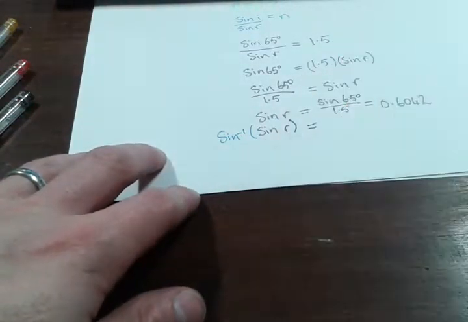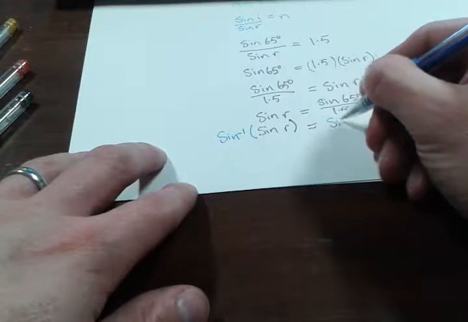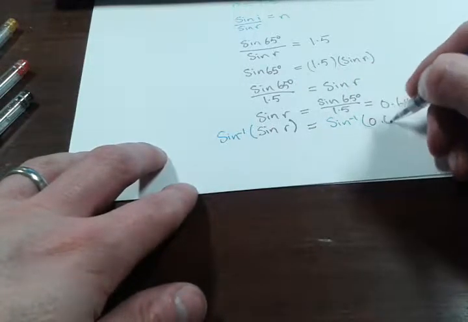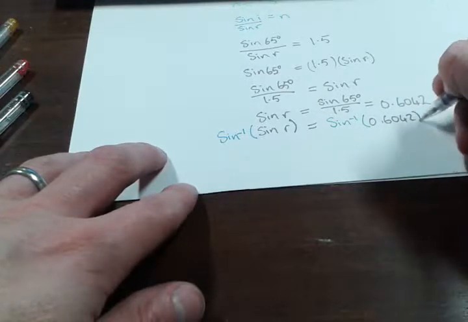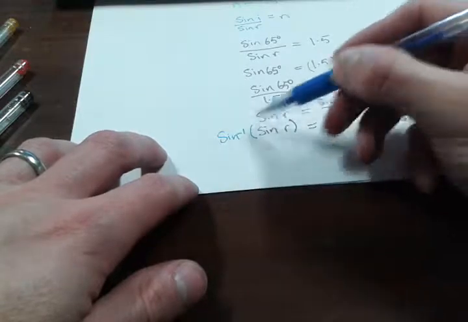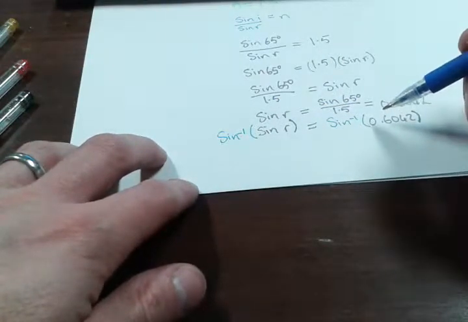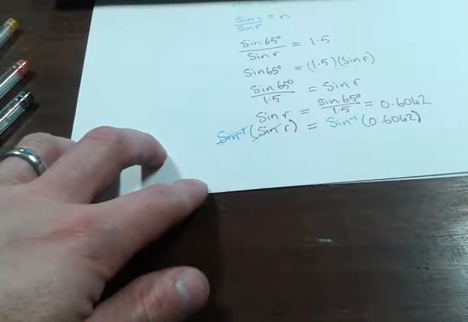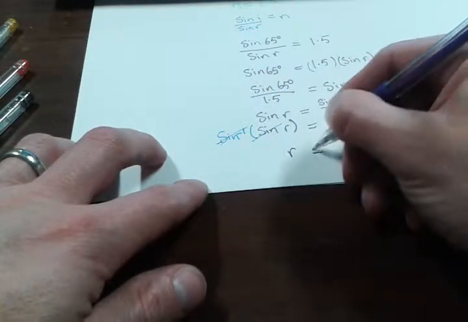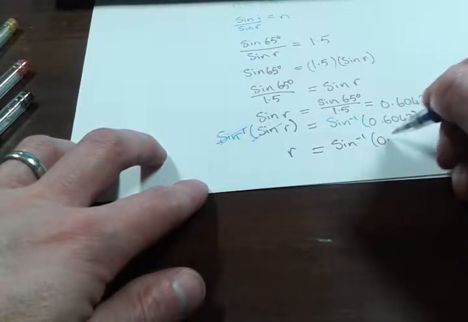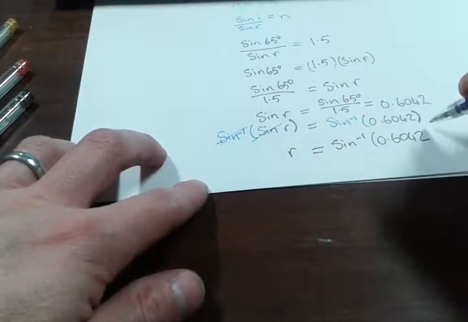Over here, I would have to do the same thing. I would have to do sine inverse of 0.6042. So you can see I've done sine inverse of what was on this side and sine inverse of what was on the other side. What happens is this kind of goes away, and what you end up with is r is equal to sine inverse of 0.6042.